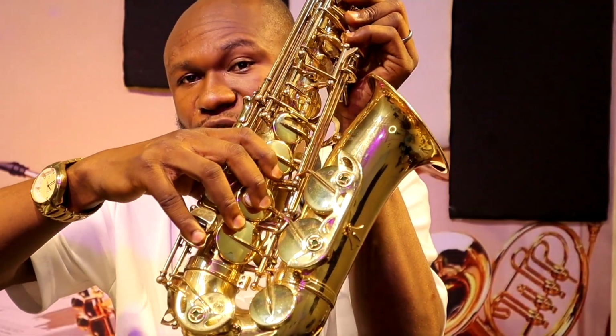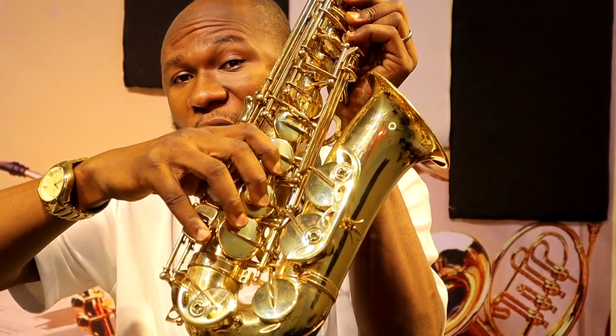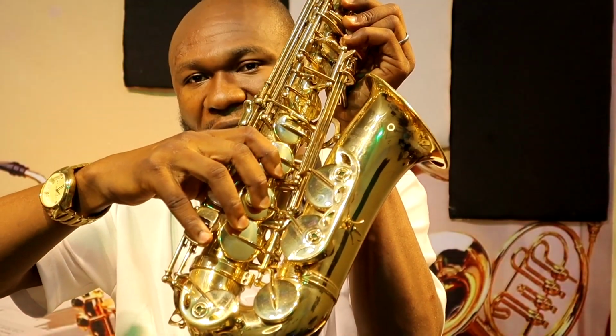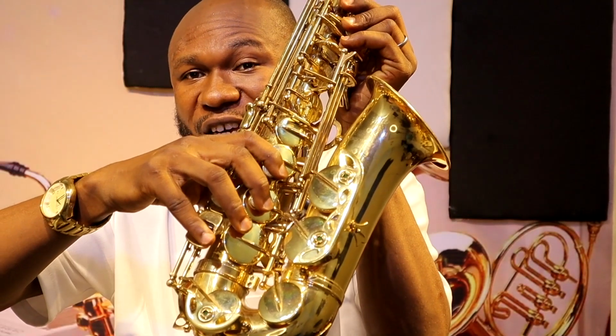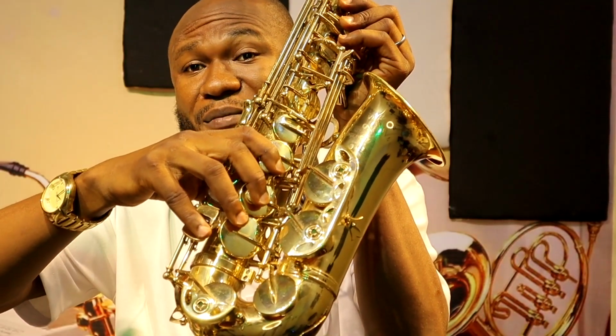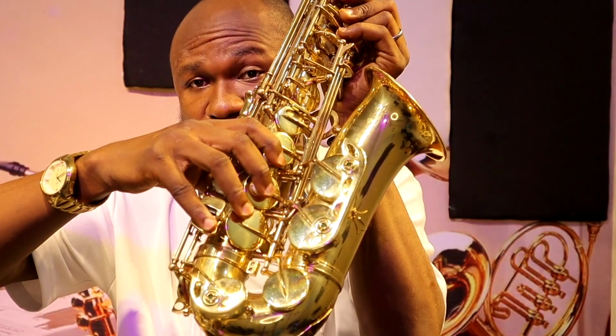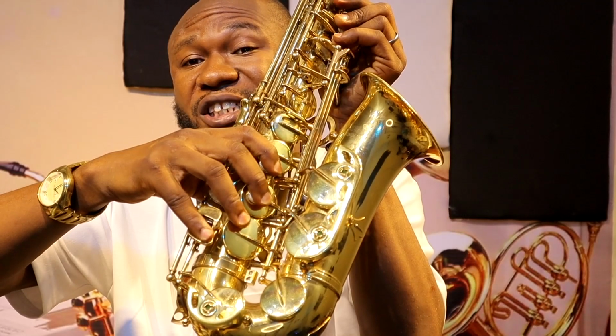G sharp. That shows I will be playing what? Mi, fa, sol, la, ti, do, re, mi on G sharp, because Phrygian mode is a mode that runs from mi to mi. So I will turn my root now to mi, and I will now be playing on G sharp.